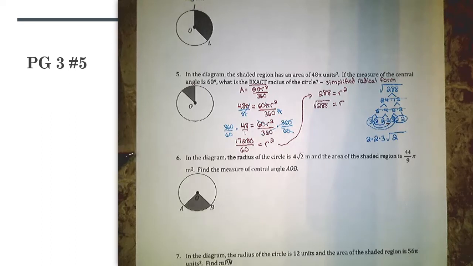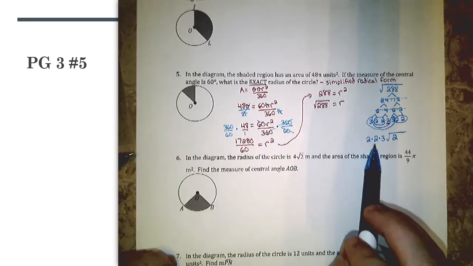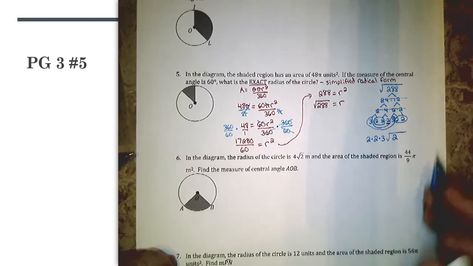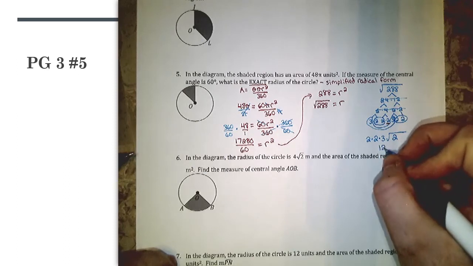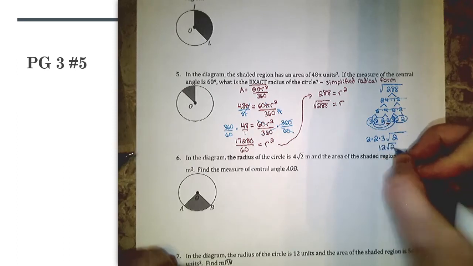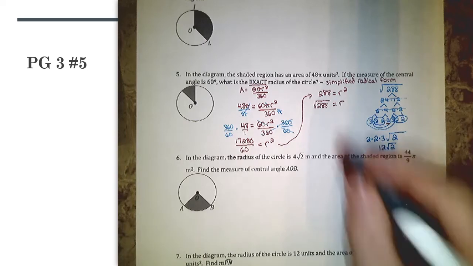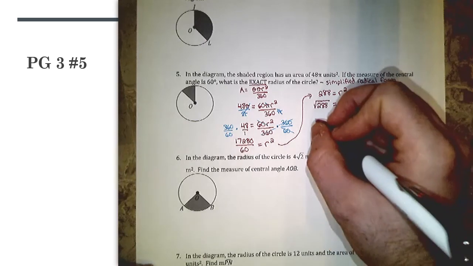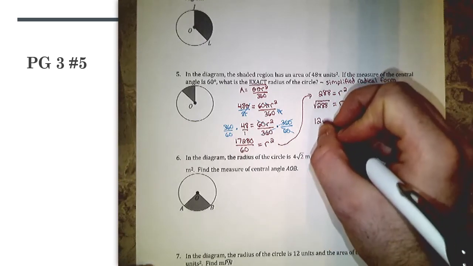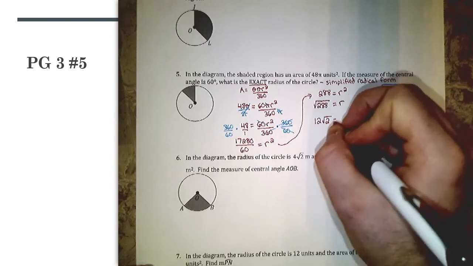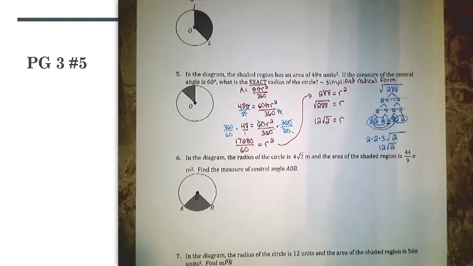So now, 2 times 2 is 4. 4 times 3 is 12. So I would have 12 times the square root of 2. If this were to be simplified, I would have 12 radical 2 equals r, and that would be the exact radius of this circle.